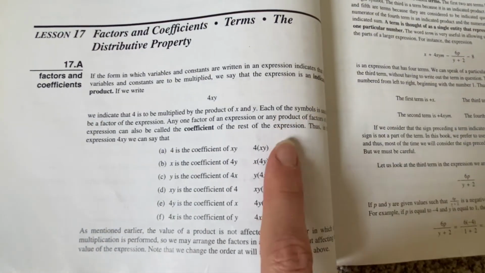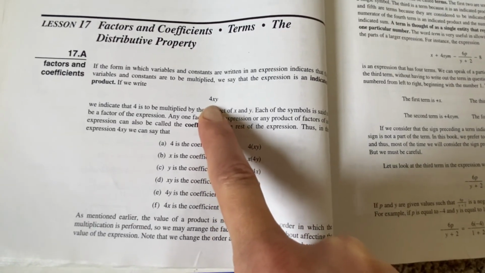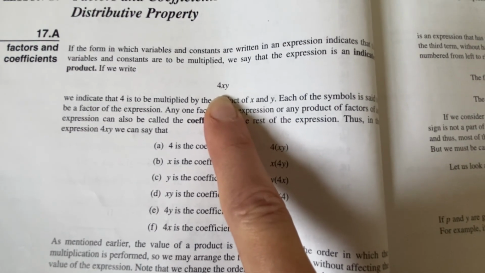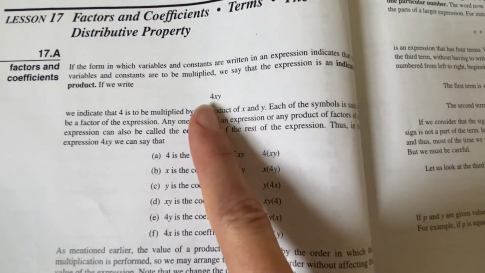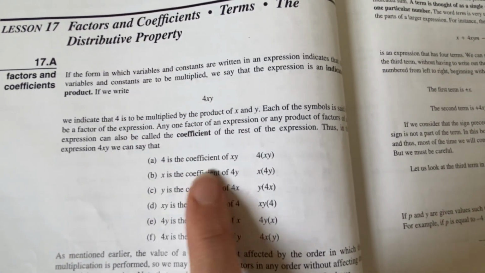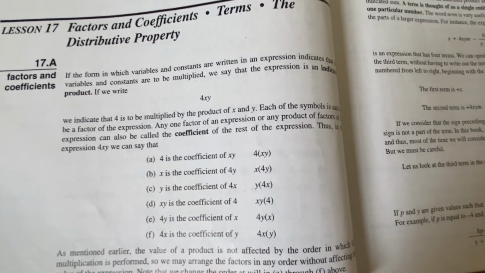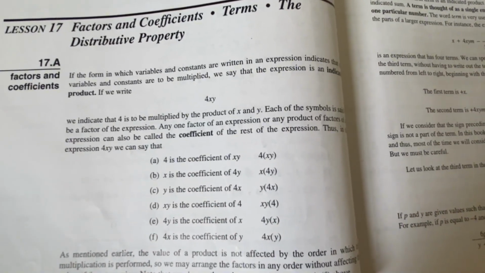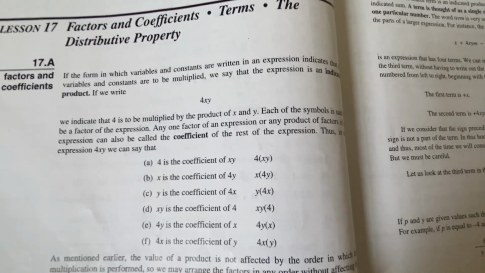coefficients first. So they're giving us this term here for 4xy, and we know that when they're together like this, they basically mean 4 times x times y. Okay, and they're saying that all of these are coefficients. The 4 is a coefficient of xy, x is the coefficient of 4 times y, y is the coefficient of 4 times x, etc., etc. So a lot of things can be considered a coefficient. A coefficient is just part of the multiplication problem, okay?